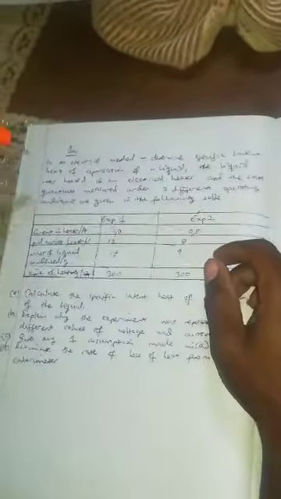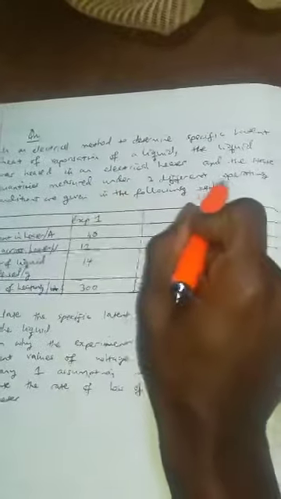Okay, we are going to work out this question. It states that in an electrical method to determine the specific latent heat of vaporization of a liquid, the liquid was heated in an electrical heater, and the quantities measured under two different operating conditions are given in the following table.